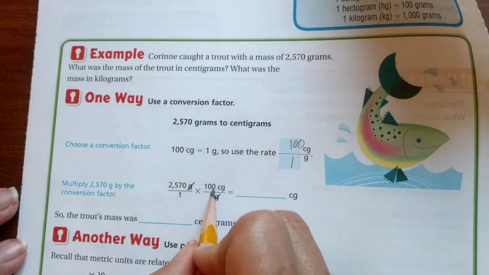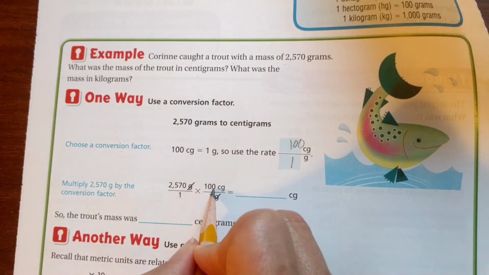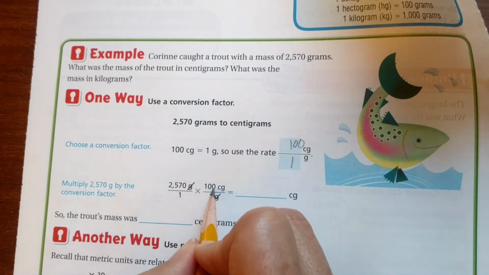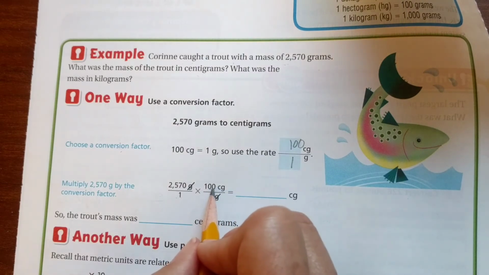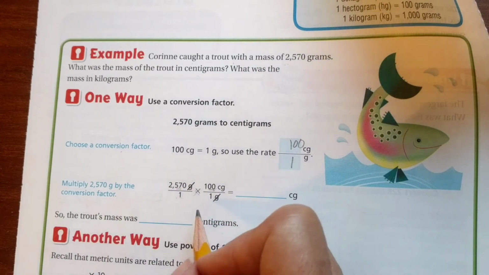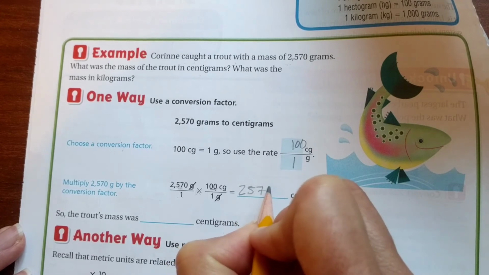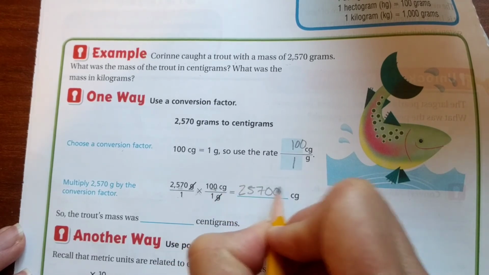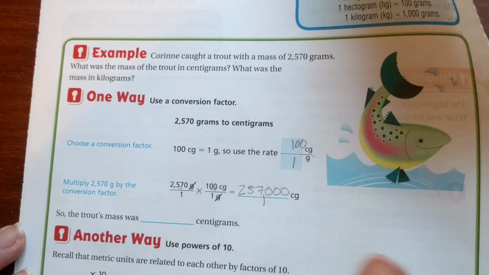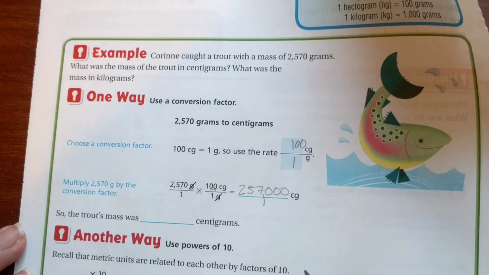The beautiful thing about the metric system is everything is a factor of 10. Therefore, all I have to do is tack on these two zeros. Because I'm multiplying, I'm just going to add these two zeros to the end of this number. So that would be 2, 5, 7, 0, and then these two zeros. Then put the appropriate comma in, to indicate the period for the place value. And that would be my answer.